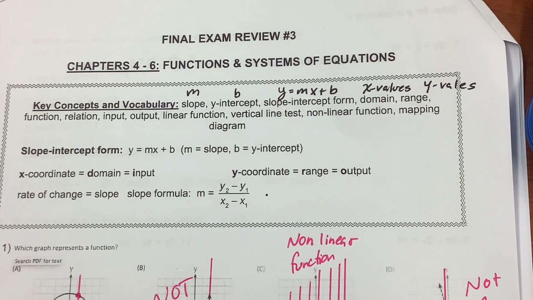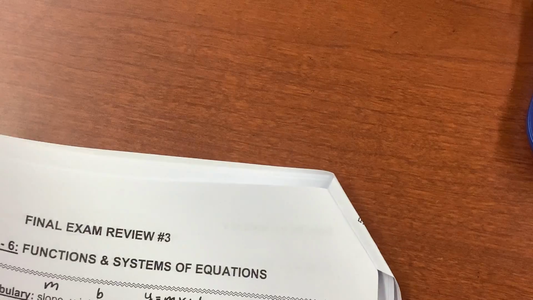We are reviewing for the final, and this is review number 3, chapters 4 to 6, functions and systems of equations. Now, we did the first part, so this is part 2, and we are starting on page 10.